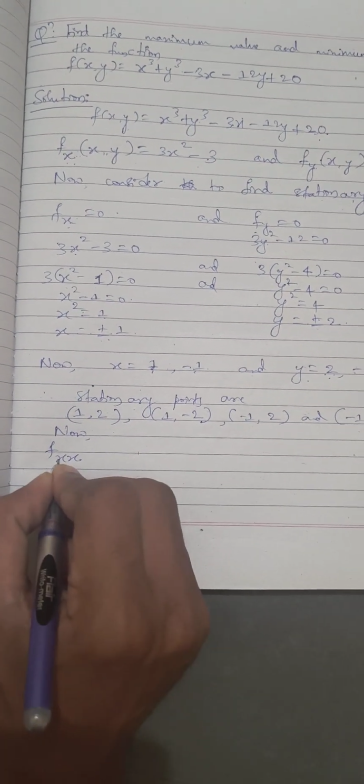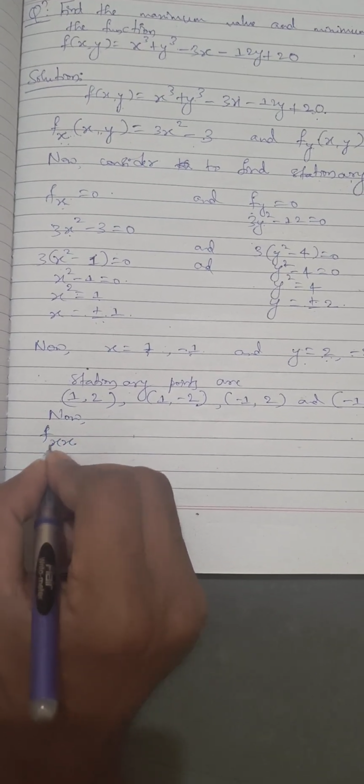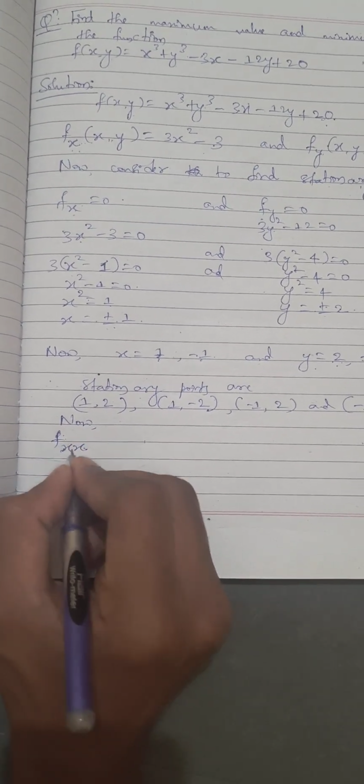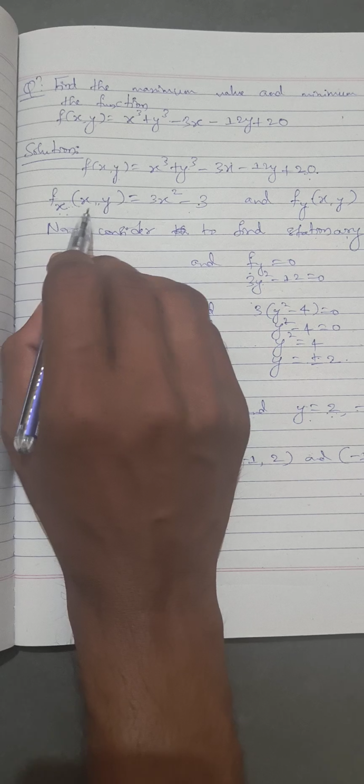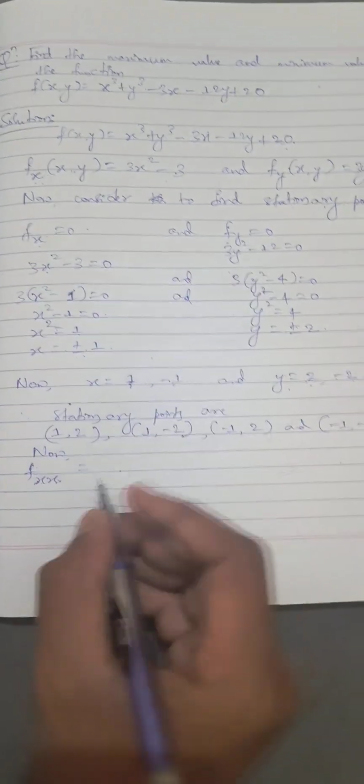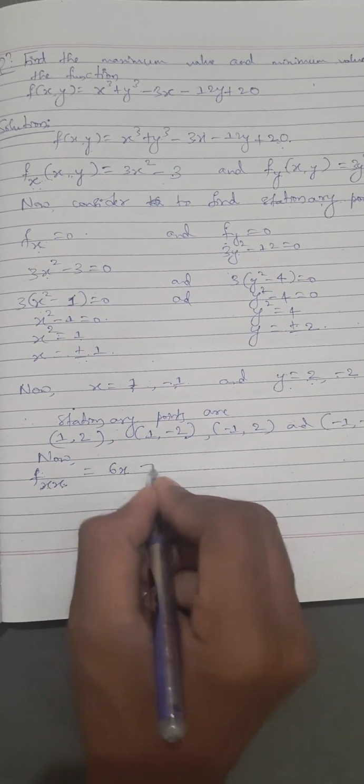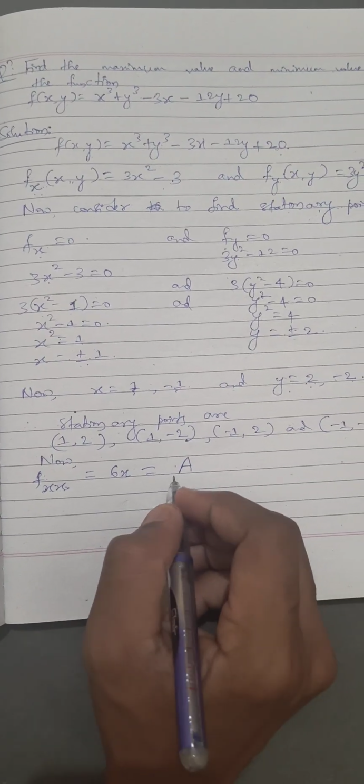Now fx, this means partial derivative of f with respect to x, and fxx is obtained by differentiating fx with respect to x again. This is the value of fx, so again differentiate this one with respect to x. What we will get? 6x. So consider this one as capital A value.